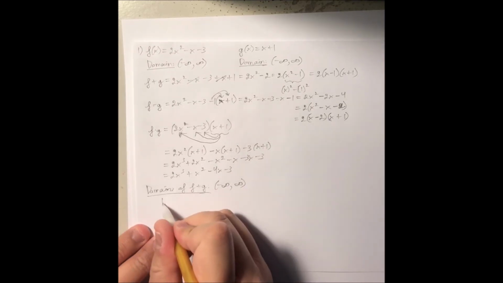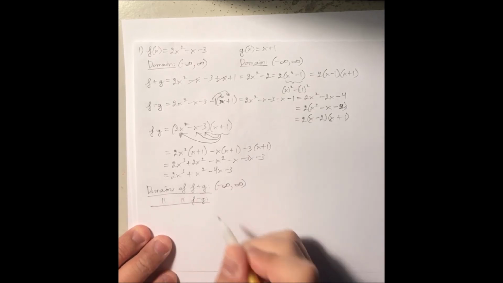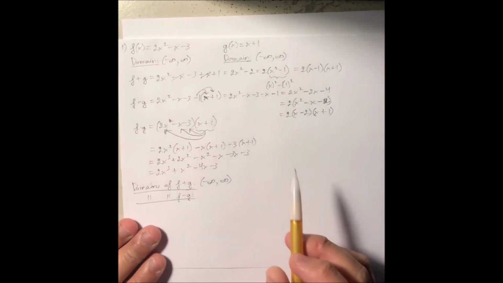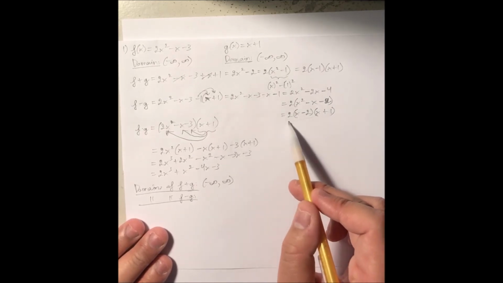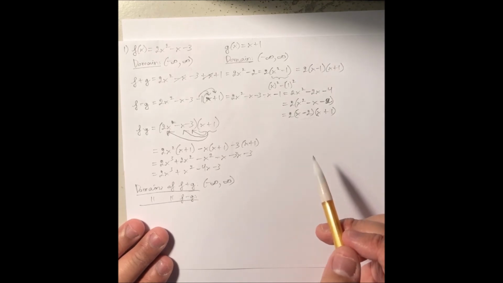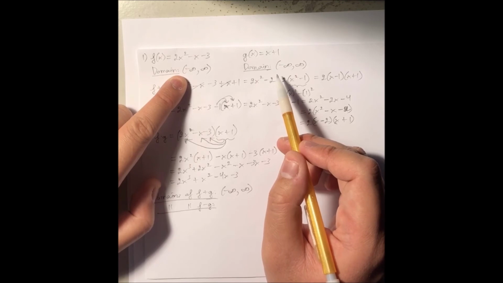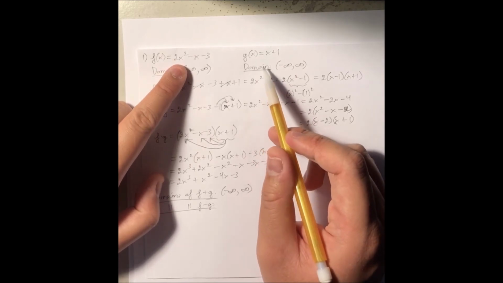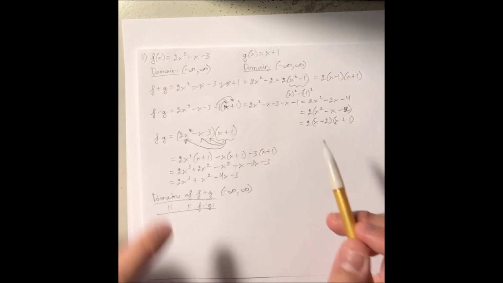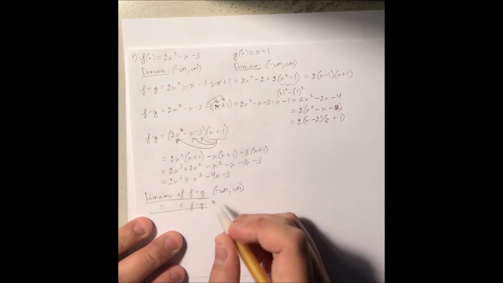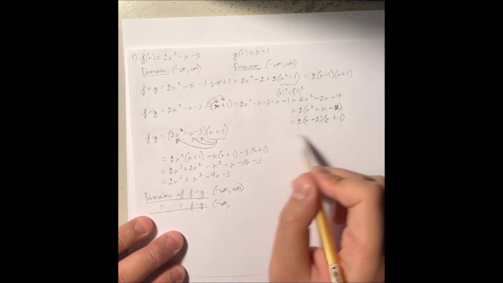Now what about the domain of f minus g? Well, the domain of f minus g, which is the domain of this result here, also doesn't have any denominator. And of course, f and g, as mentioned just now, also don't have any denominator either. So the domains of f and g are again all real numbers because of no restriction. And so the domain of the difference is also all real numbers, also because the difference has no restriction either.